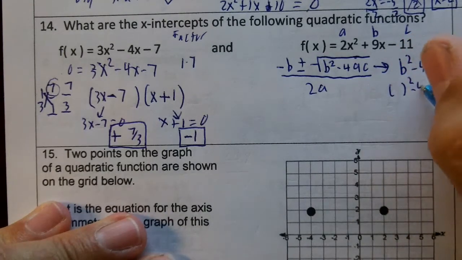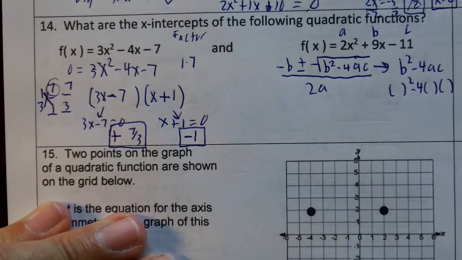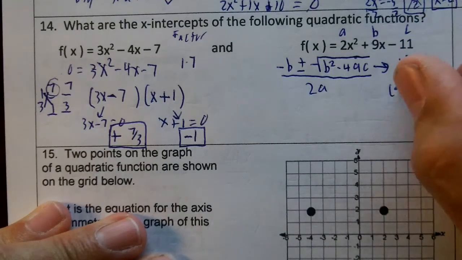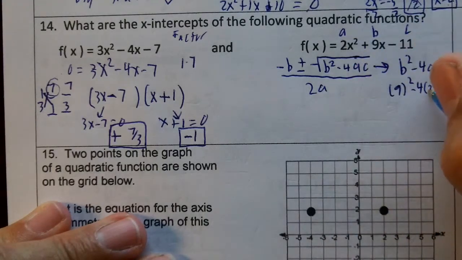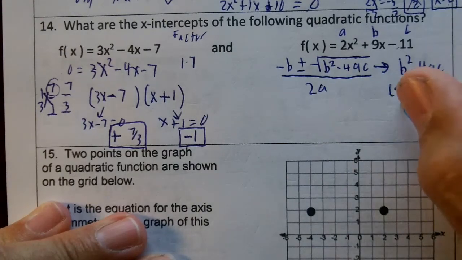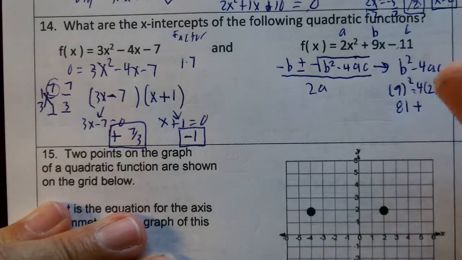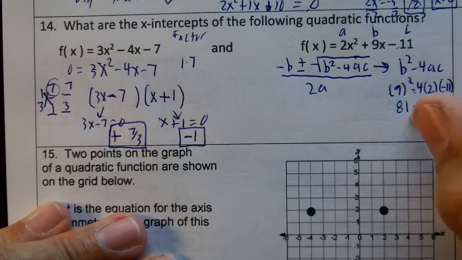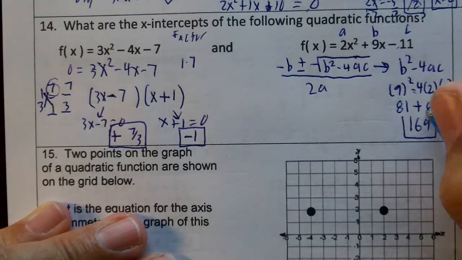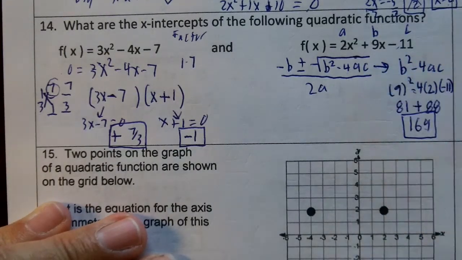Replace with parentheses the b, the a, and the c. The b is equal to 9. The a is equal to 2. And the c is equal to negative 11. 9 squared is 81. A negative times a negative is a positive. 4 times 2 is 8. And 8 times 11 is 88. 81 plus 88 is 169. That's our discriminant. And 169 is a perfect square. The square root of 169 is going to be 13.